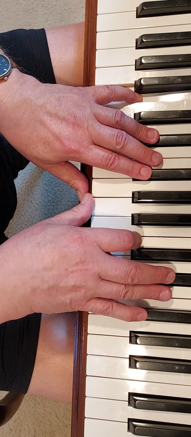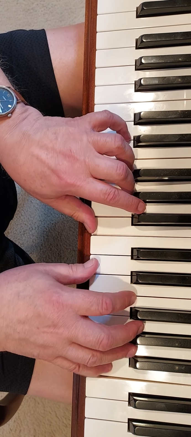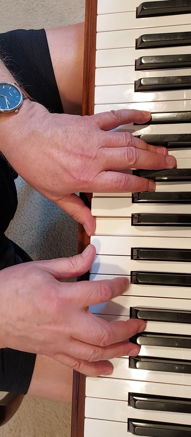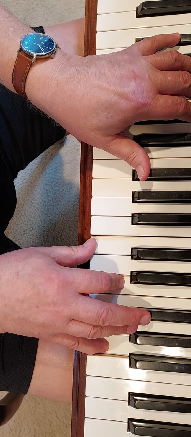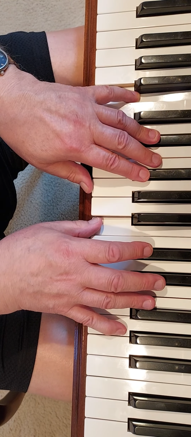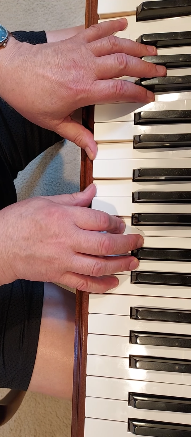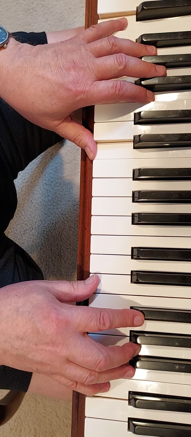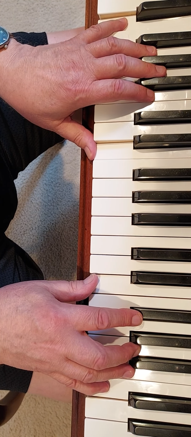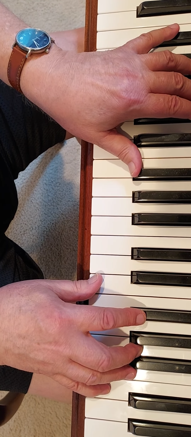Fully diminished, fully diminished, half diminished, half diminished, fully diminished, regular E minor. So if I play that last line without talking, this is the half diminished going to the fully diminished, half diminished going to the half diminished, fully diminished. Okay, here it is.